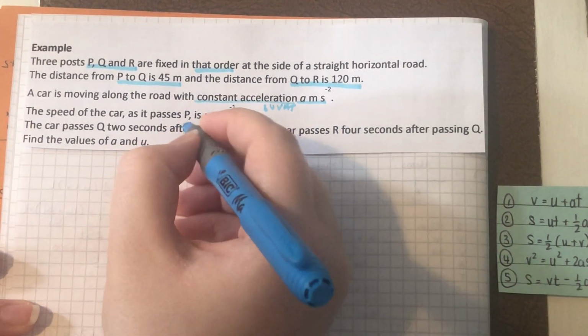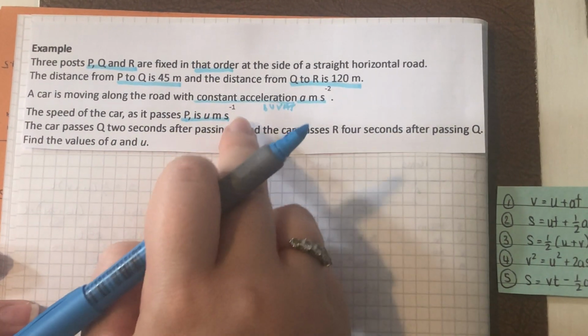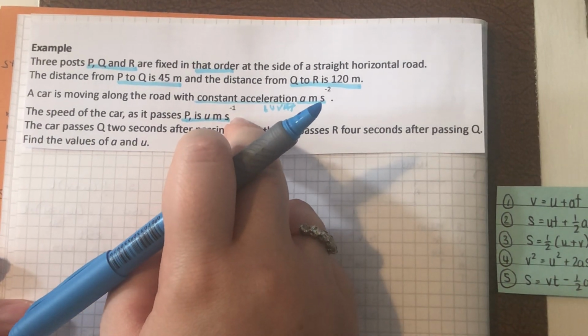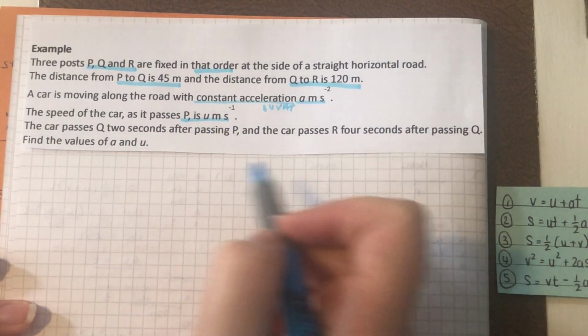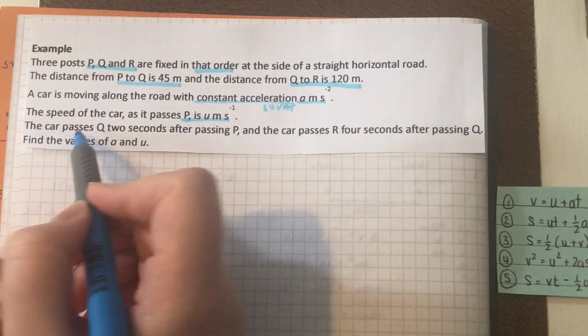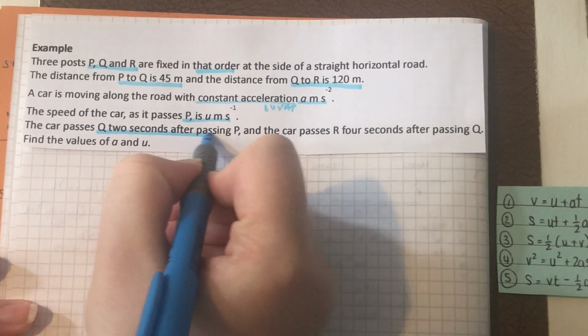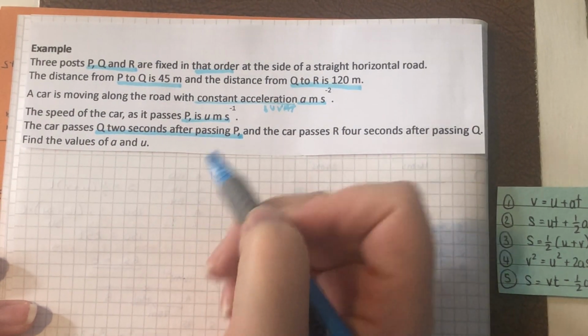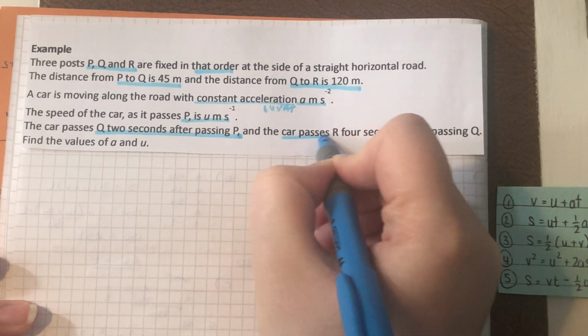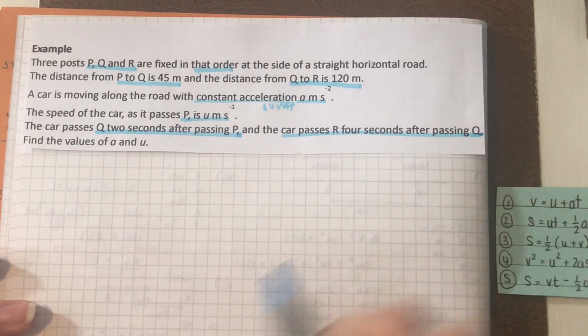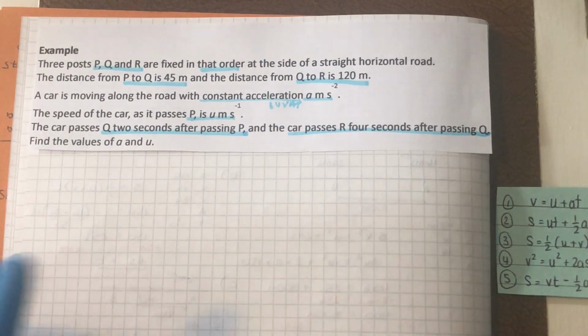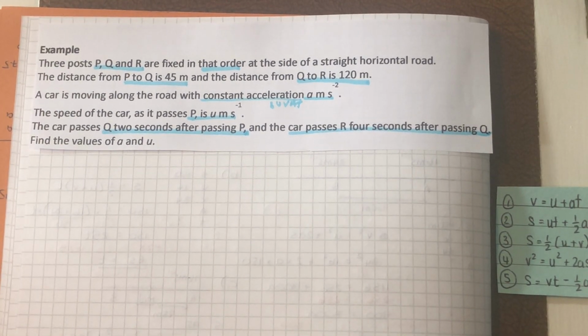The speed of the car when it passes P is U, so that means the starting velocity is going to be U. The car passes Q after 2 seconds of passing P, and the car passes R 4 seconds after passing Q. So they're going to be the bits that keep changing for the Suvat.